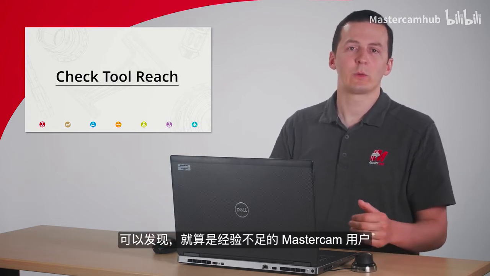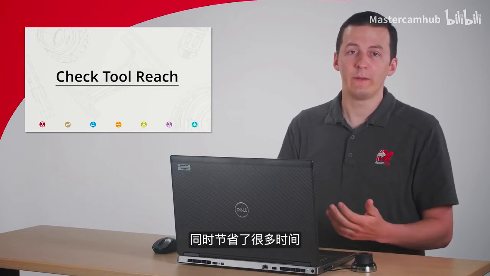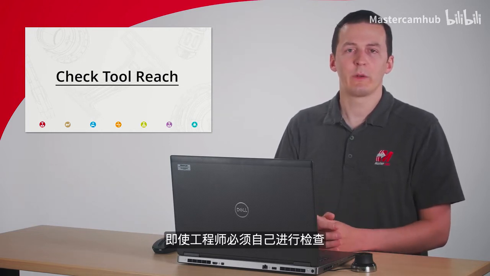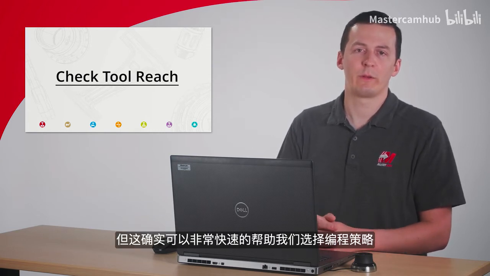It's possible that this sort of task can now be performed by a less skilled Mastercam user, saving the programmer even more time. Even if the programmer must run this check themselves, it is an extremely fast way to help determine what programming strategy to pursue.